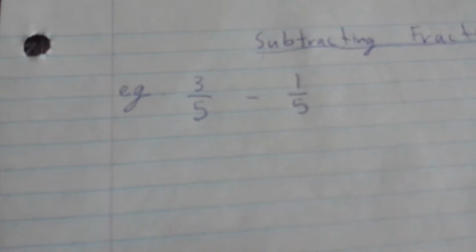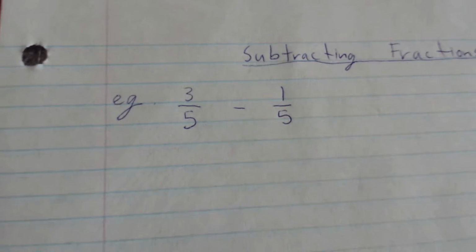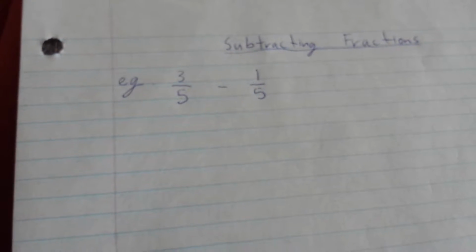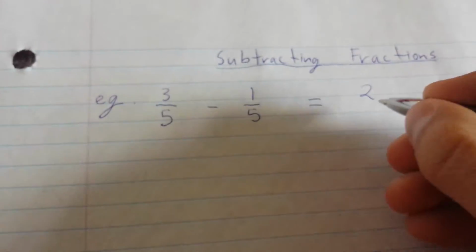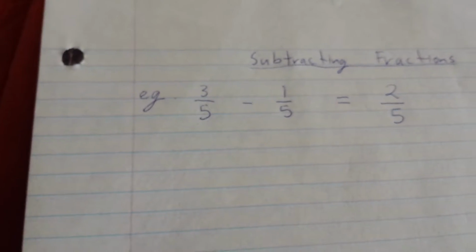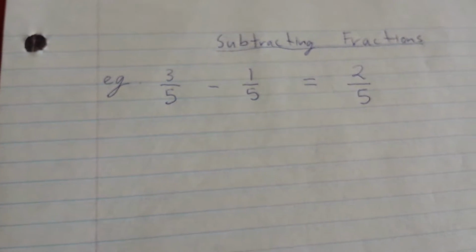Okay. So I'll do 3 over 5 minus 1 over 5. So there's the question. See it clearly. Alright. So, just like with adding fractions, the answer to this question is basically going to be 2 over 5. Why? Because it's the same idea as with the way I added my fractions.